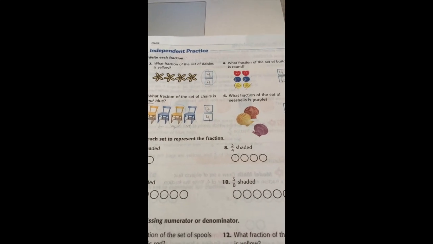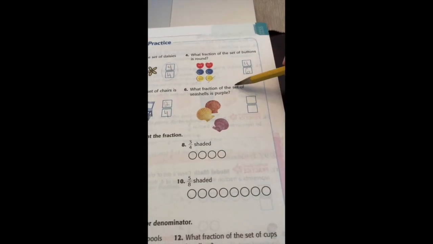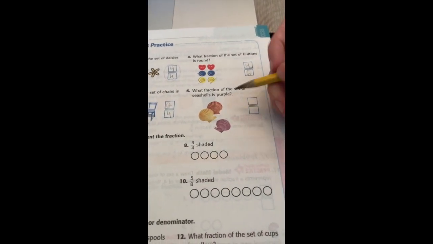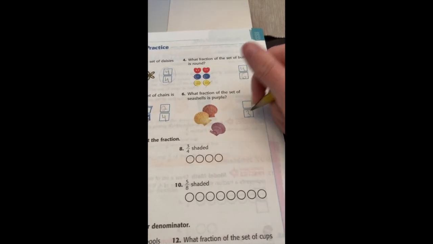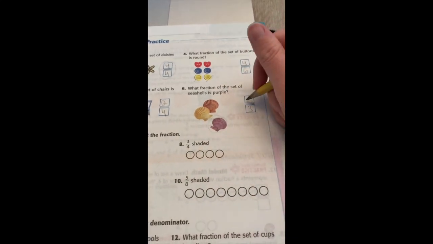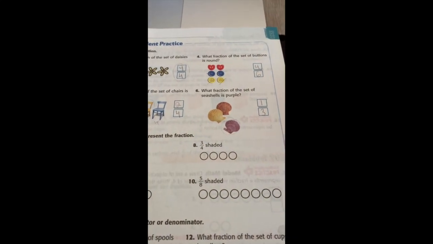Friends, I hope that you're starting to feel super confident with doing these problems. Number 6, what fraction of the set of seashells is purple? Total number, 1, 2, 3. Total purple number, 1. There we go.